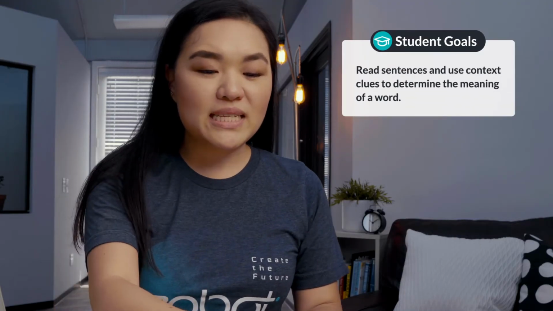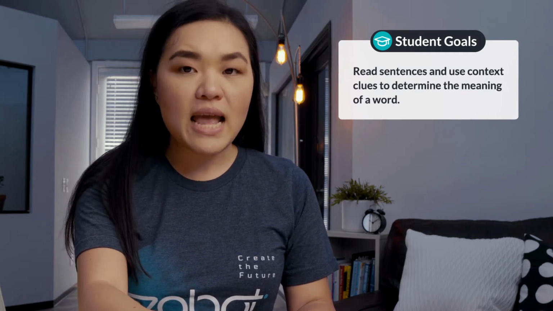By the end of today's lesson, you will be able to read sentences and use context clues to determine the meaning of a word and to identify a synonym or a word that has a similar meaning. Then you'll use color codes to program your Ozobot to demonstrate the meaning of the synonyms.